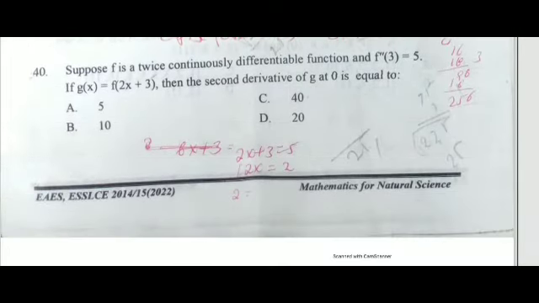Question 14. Suppose f is a twice continuously differentiable function and the second derivative of f at 3 is 5. If g of x is equal to f of 2x plus 3, then the second derivative of g at 0 is equal to?